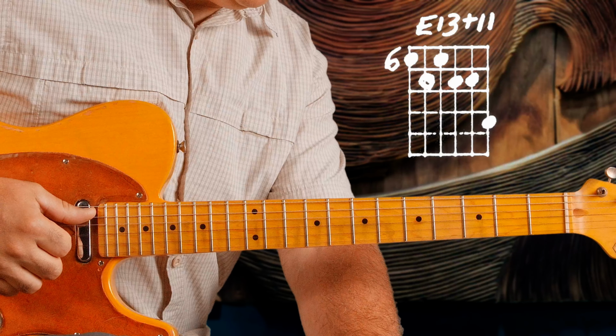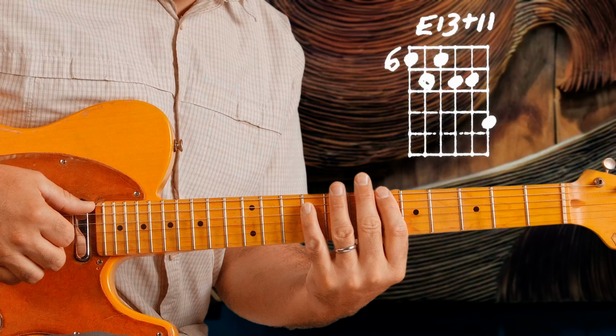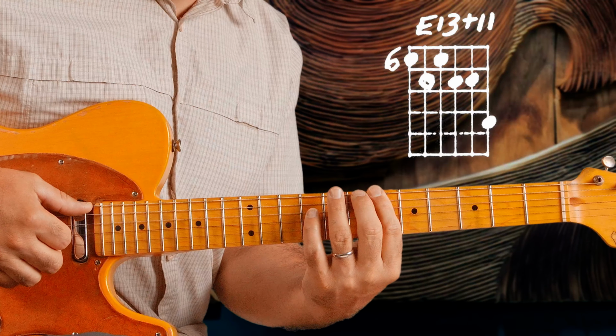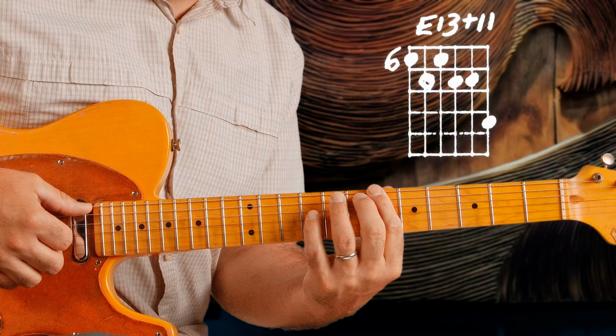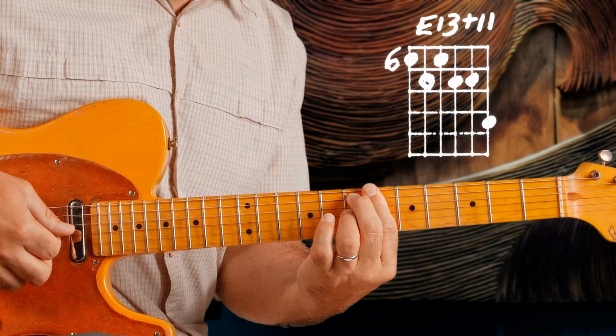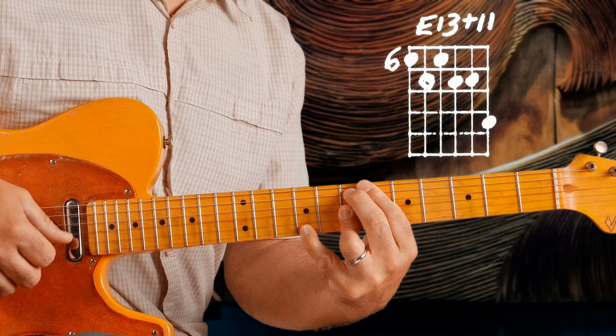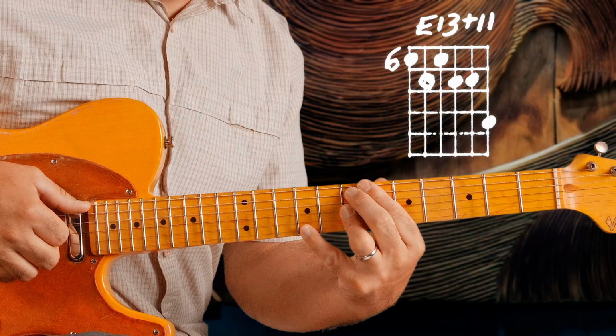E13 sharp 11. Let's go ahead and take a look at this one. Position number 6, and we're finding ourselves right here on 6 with the sharp 11 in the bass. Root note optional. 3, flat 7, 9, and 13 on the top.